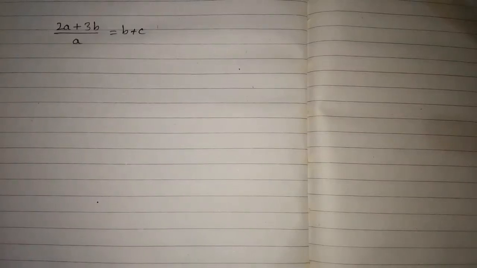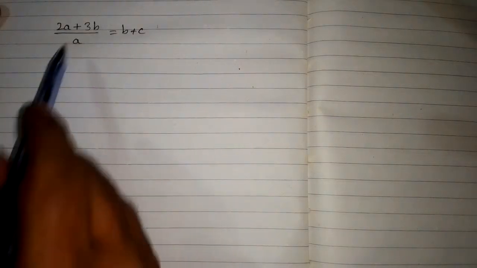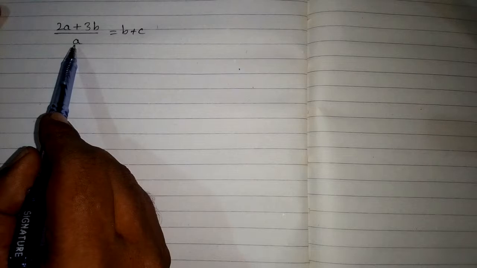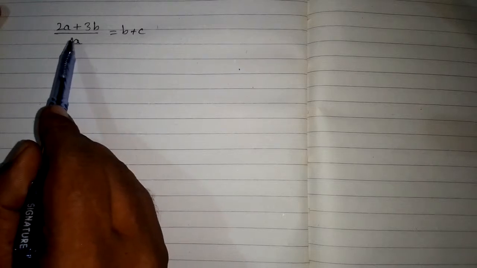Now in this video we have to make b the subject of the equation. So first of all we can see that we have a on this side of the equation. A is dividing on this side of the equation, so when we take a to the other side it will be multiplied. So we have 2a plus 3b is equal to a times b plus c.